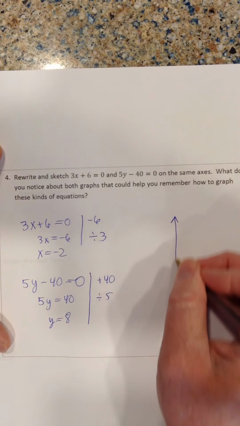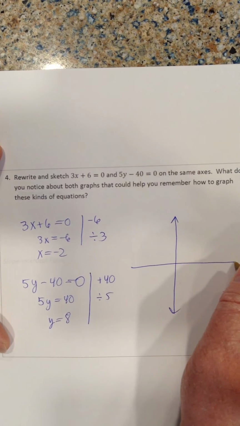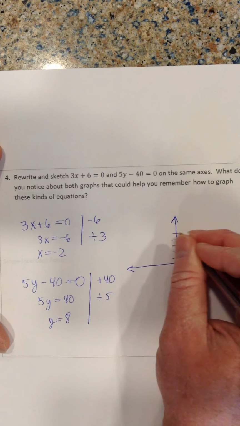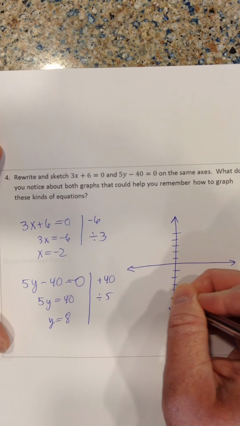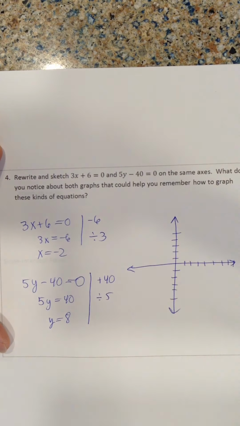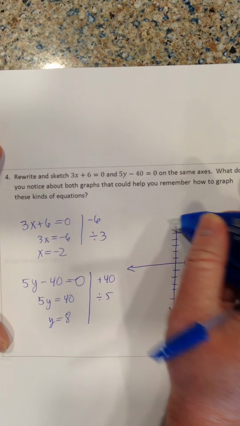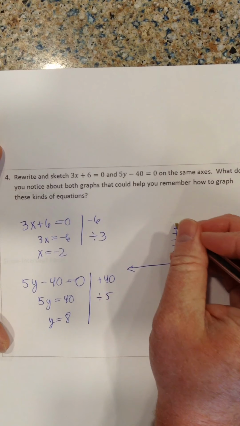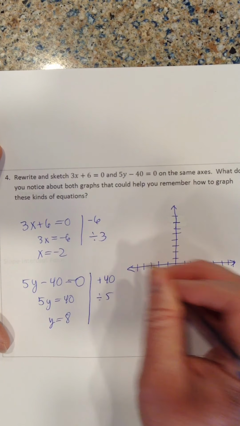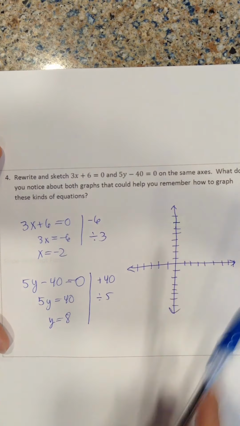So I'm going to sketch both. Okay, so 1, 2, 3, 4, 5 on each axis, and up to 8 on the y-axis. Okay, I'm actually going to make it 8. See how quickly you can do that? Add another mark, another mark.